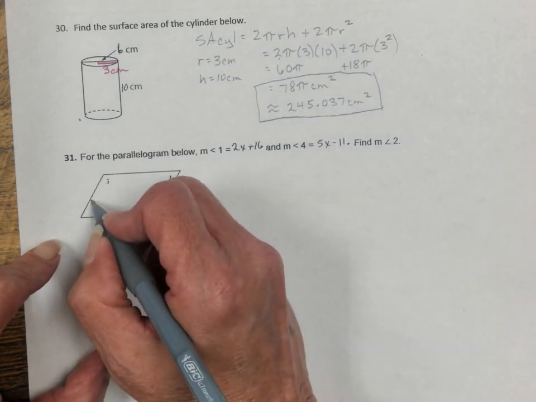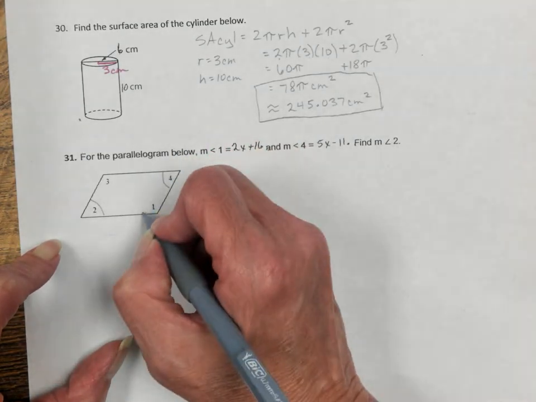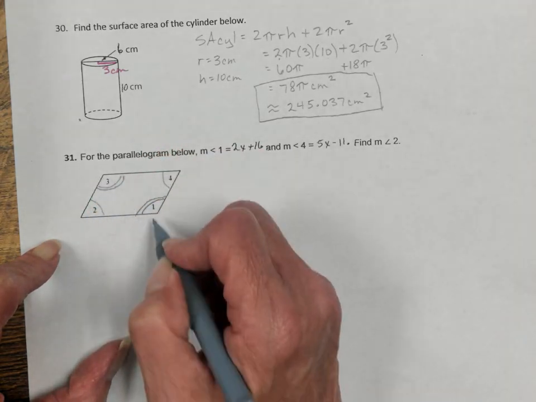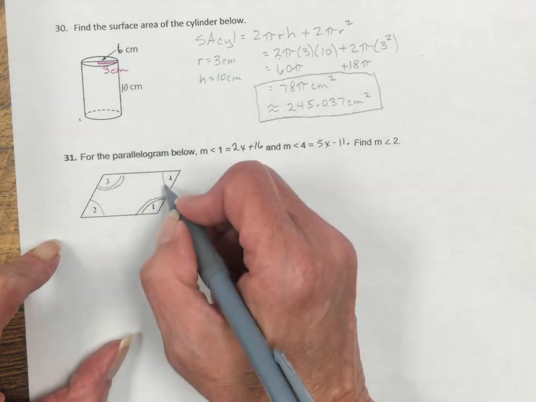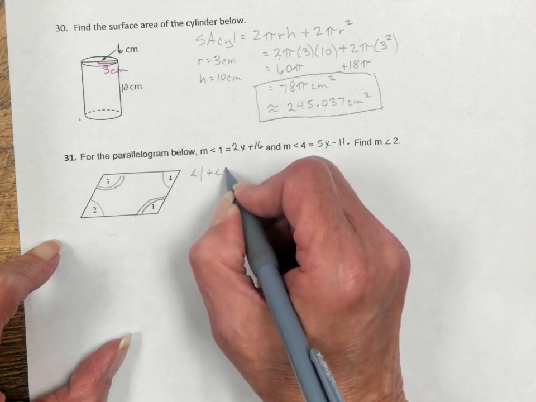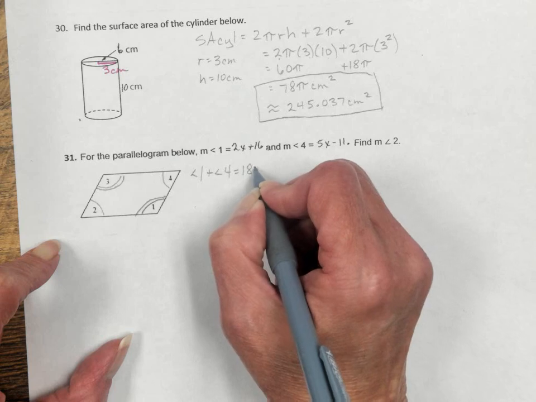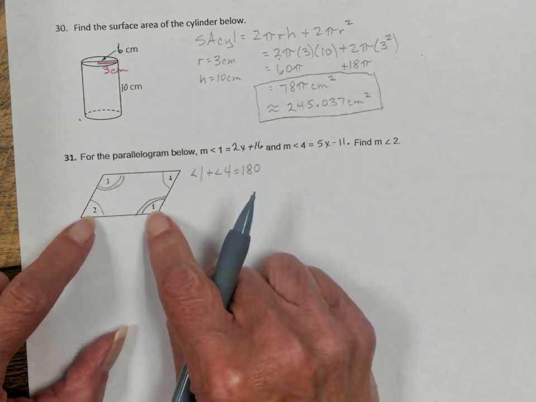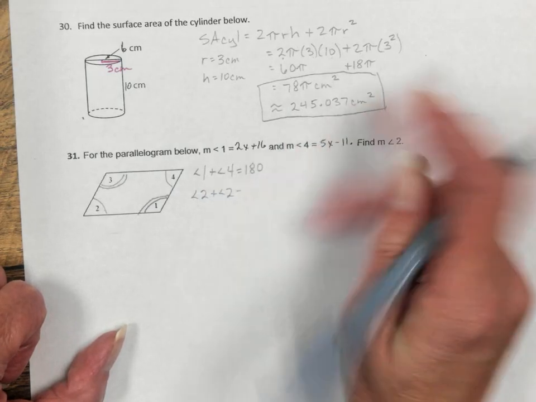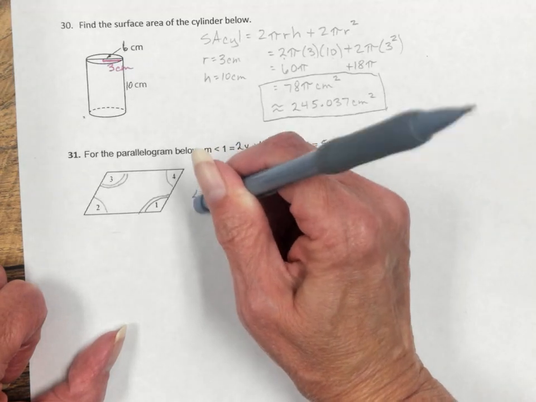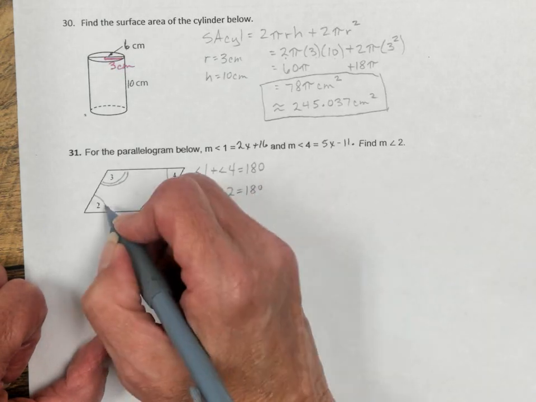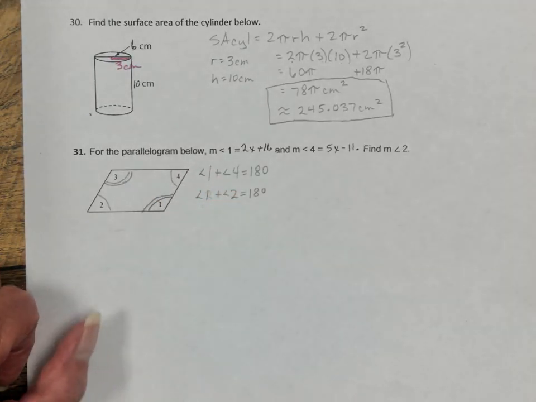The angle rules are this: opposite angles are congruent. Okay? So angle 2 and 4 are congruent, angle 1 and 3 are congruent. But angle 1 and angle 4 are supplementary, that means they add to 180. And angle 1 and angle 2 are supplementary. 2 and 3 are supplementary. 3 and 4 are supplementary. Right?